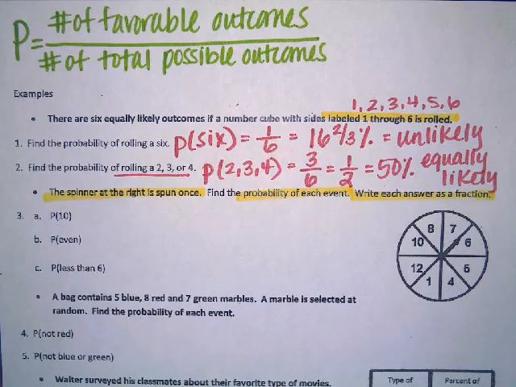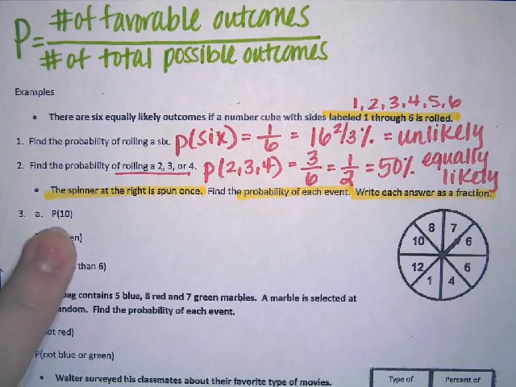Looking at our first example here, I see that we have this spinner with the numbers 7, 6, 5, 4, 1, 12, 10, and 8. This means I have 1, 2, 3, 4, 5, 6, 7, 8 total numbers. This first question says find P parentheses 10. That means find the probability of spinning the number 10.